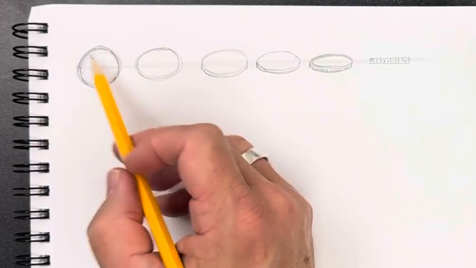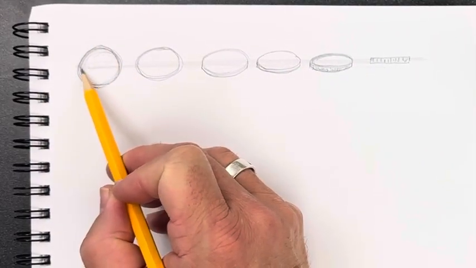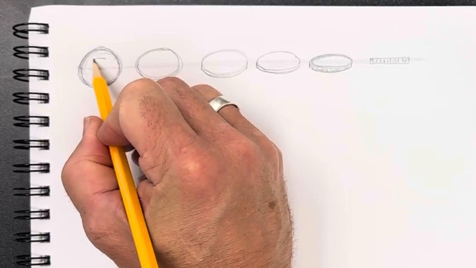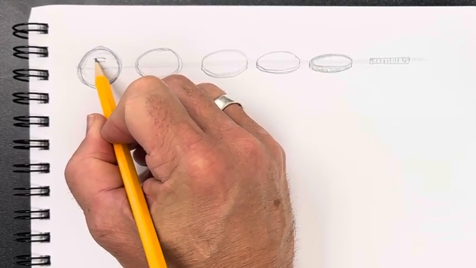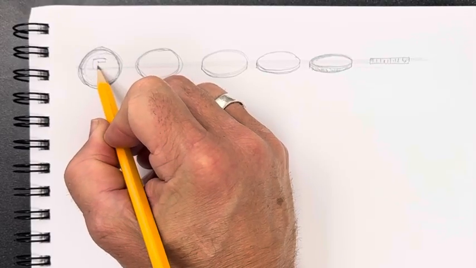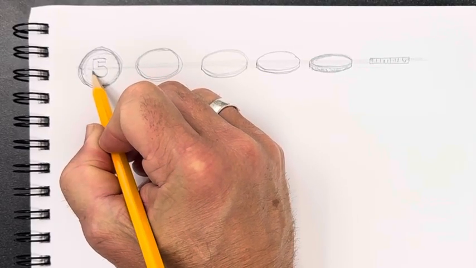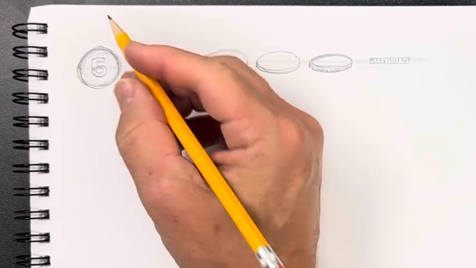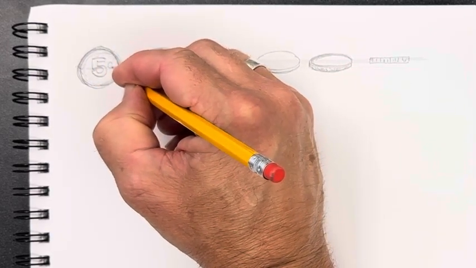it's kind of a funny looking coin. Say this coin's worth 5 cents. $5 coin.